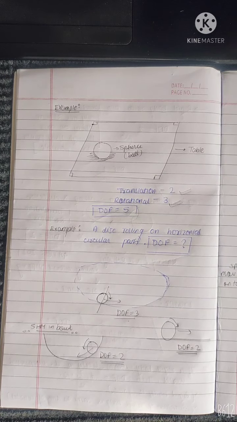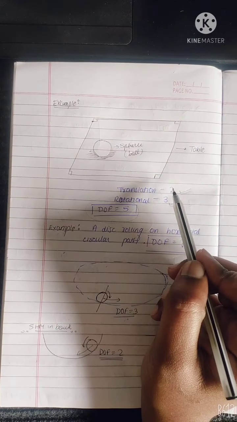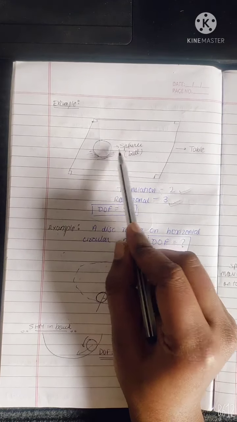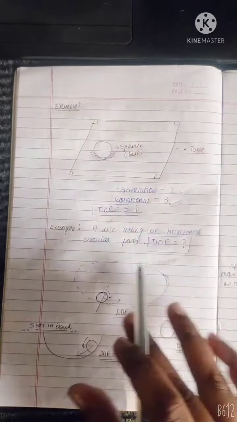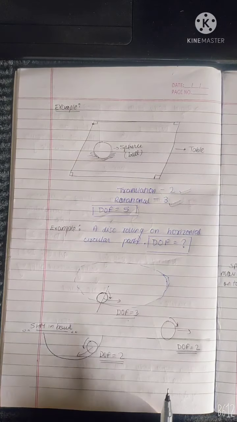The thing to understand is we cannot apply the formula d into d plus 1 by 2 here, because the ball is 3D and the world with respect to the ball is 2D. We cannot apply the formula here.